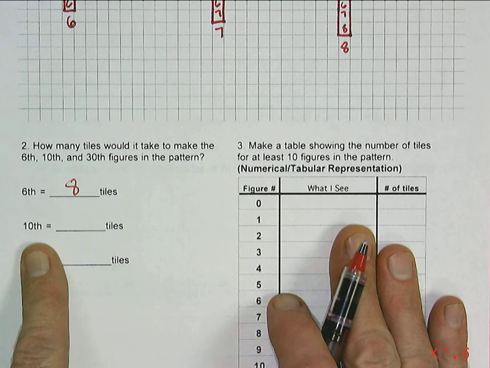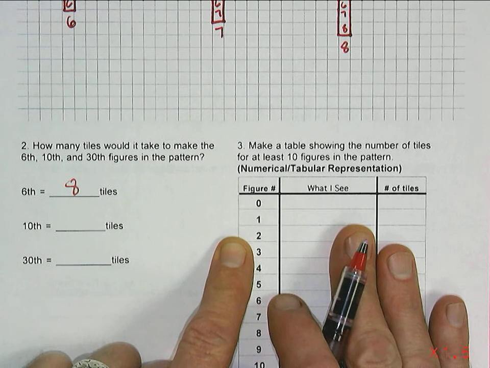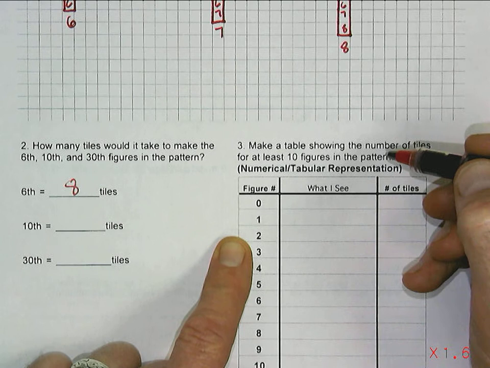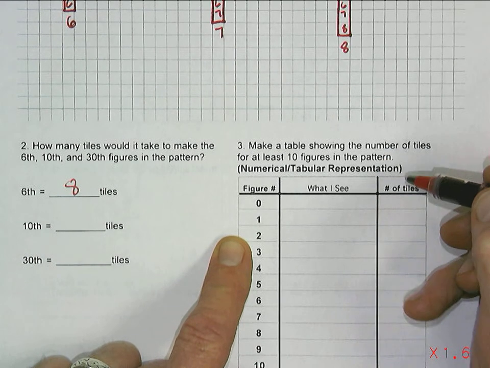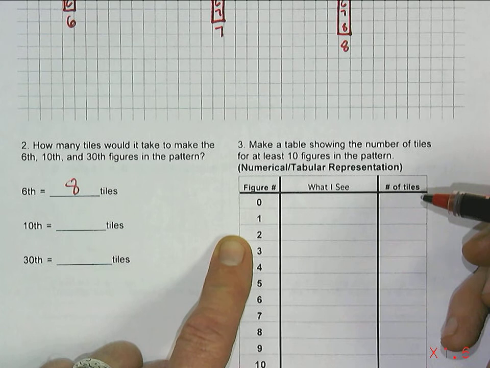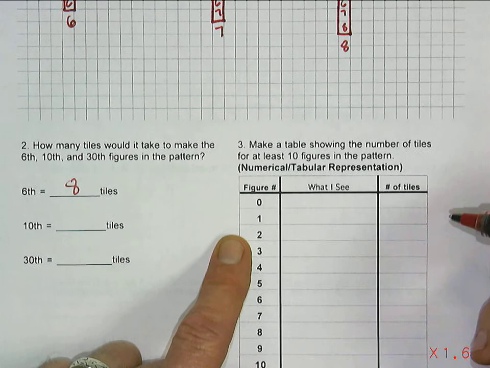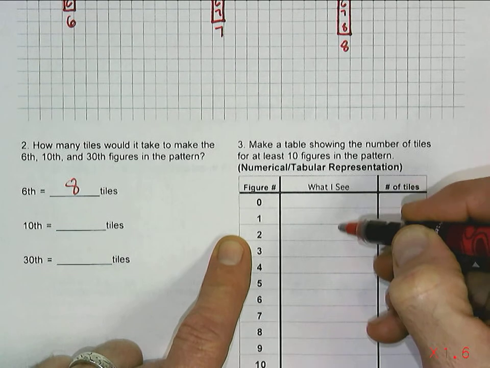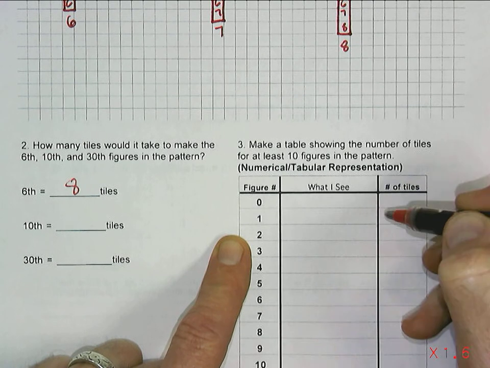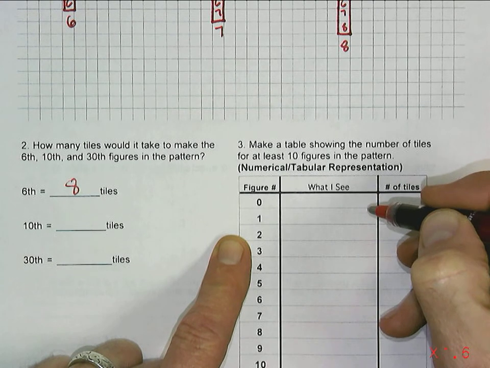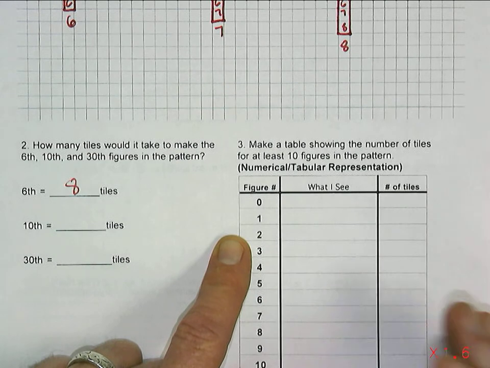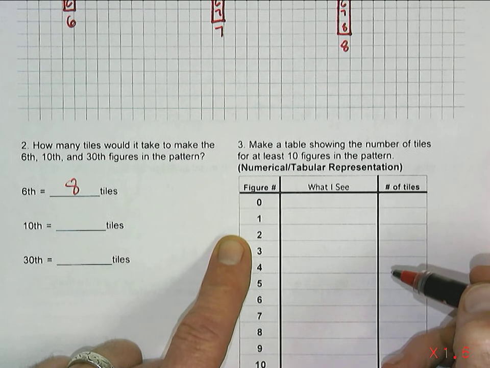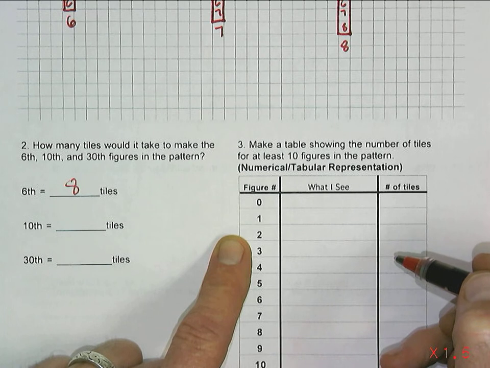So I'm going to go back to this part. I'll come back to here in a minute, because right now I want to make a table. This is what we call a tabular or numerical representation of the pattern. There's sort of 2 parts to my answer here. The first part is what I see. Some of this may just seem really obvious at this point, but you'll see what I do with this in just a moment, where it might be very helpful in the algebraic sense of understanding this problem.